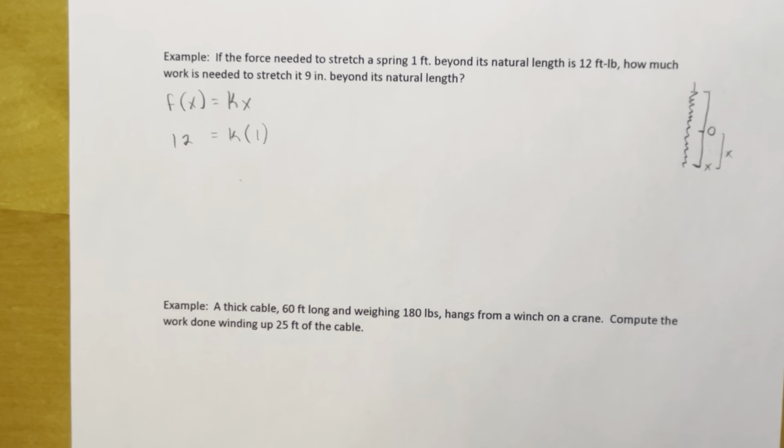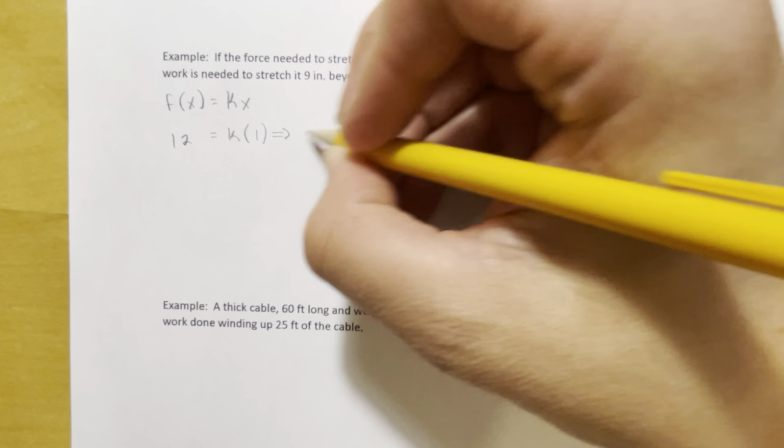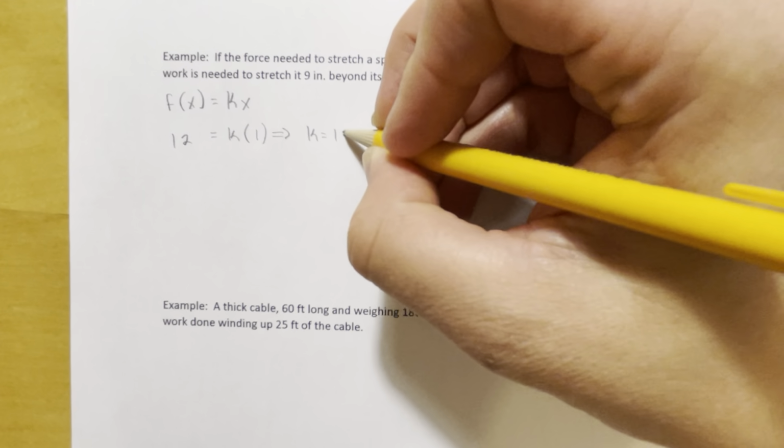Now I want to keep that as 1 foot. I don't want to convert it to 12 inches or something similar because my units of work need to be foot-pounds. So my units of length or distance need to be measured in feet only and not some smaller or larger denomination. I can see that this would imply that k is equal to 12.